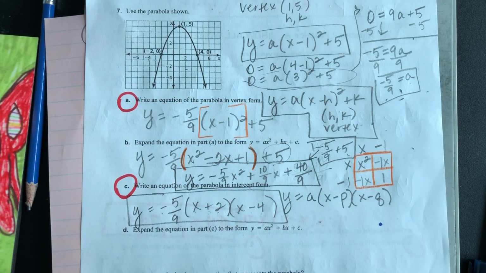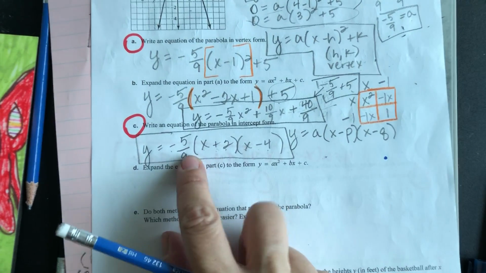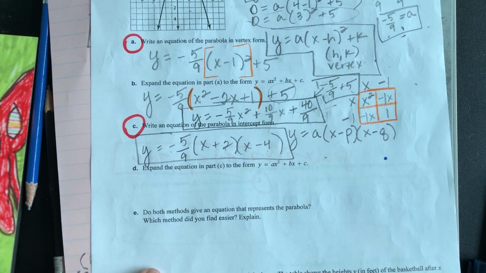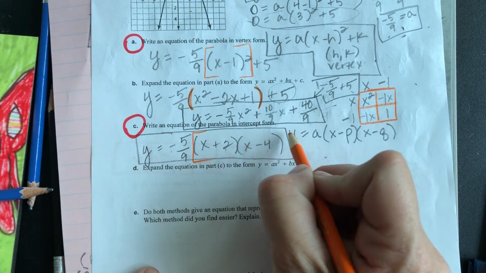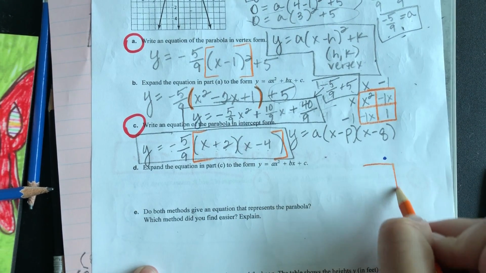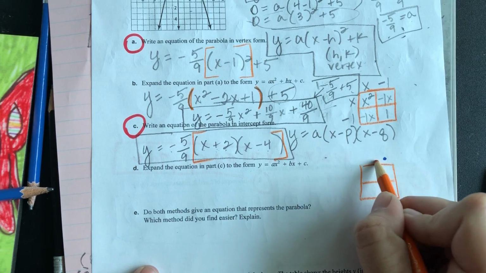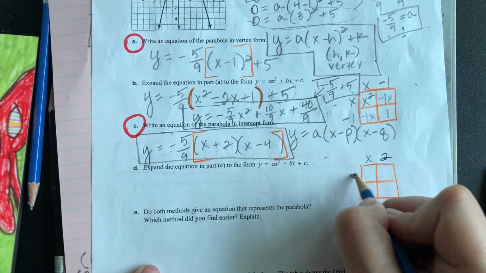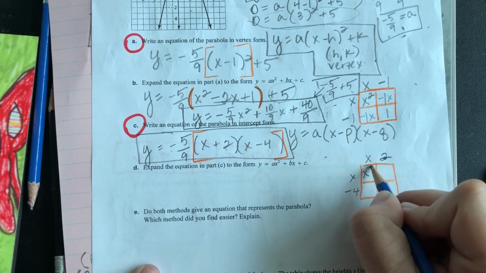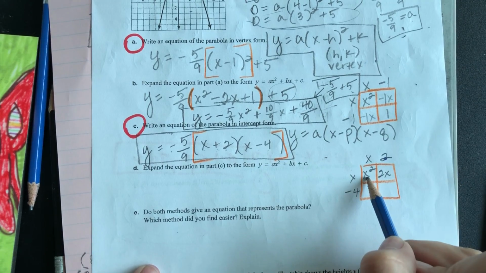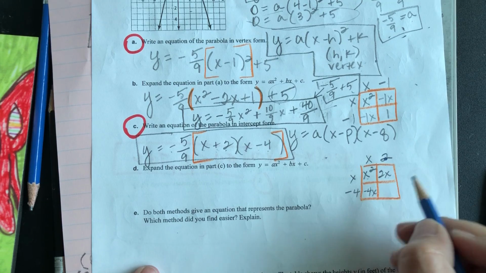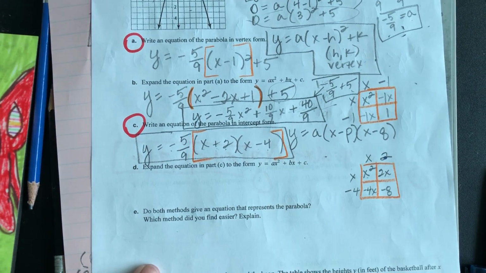Now, this next one wants us to take this one into standard form. So I'm going to ask you guys to roll with me here and grab these two binomials to multiply together. X plus 2 times X minus 4. And I'm getting X squared, 2X, negative 4X, and negative 8 here.